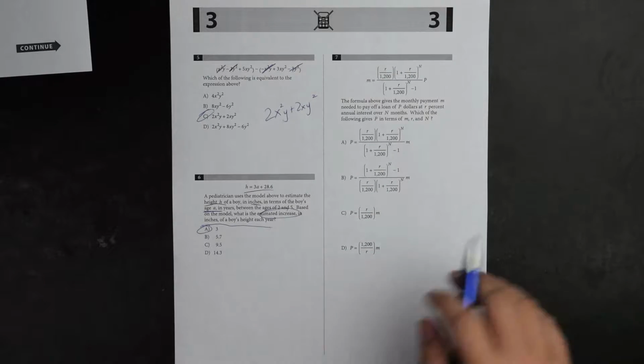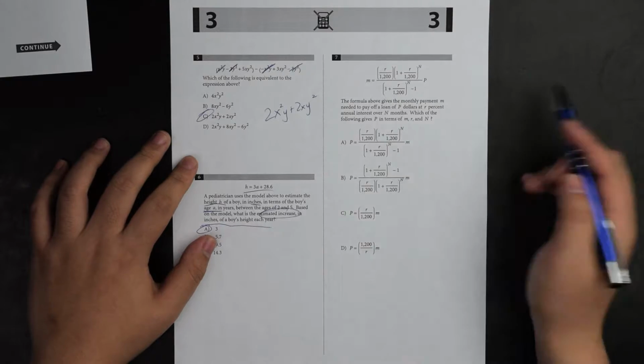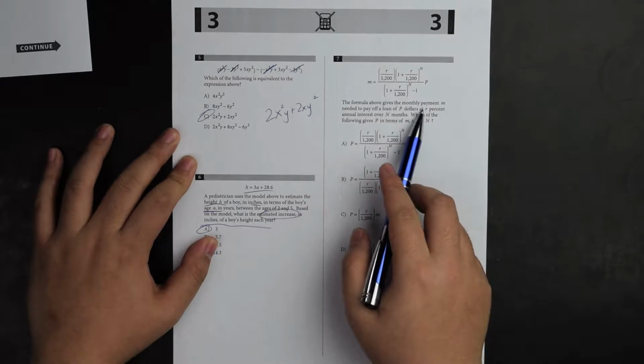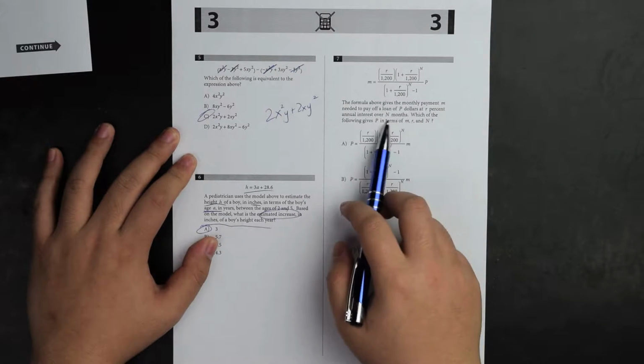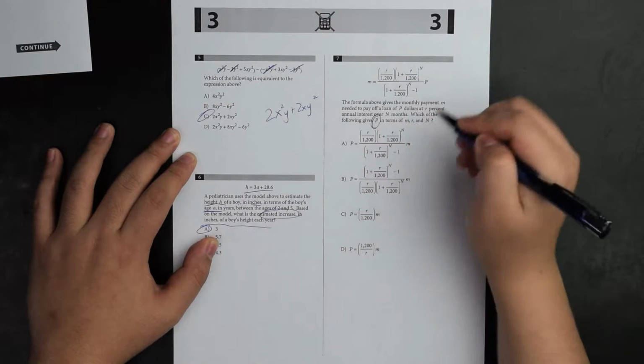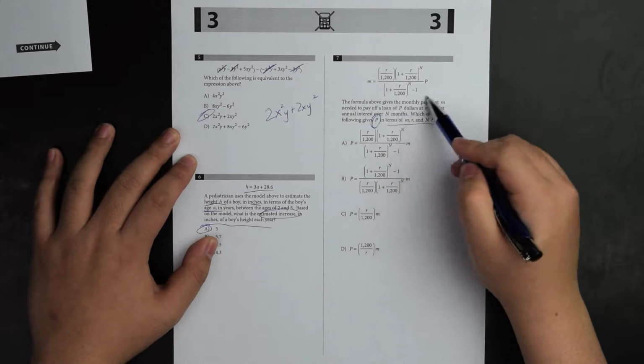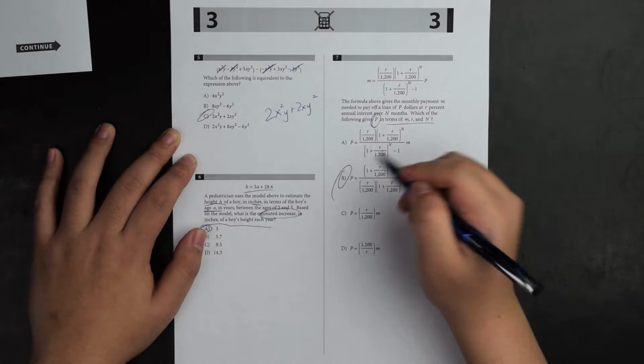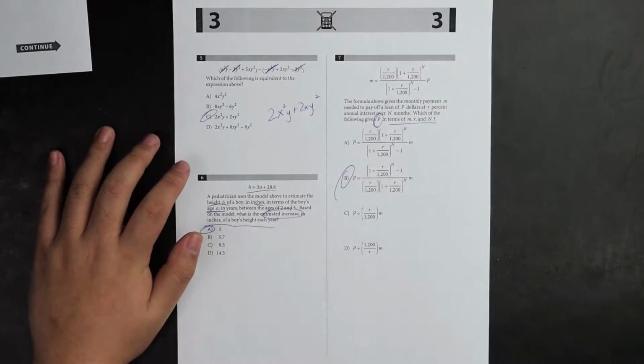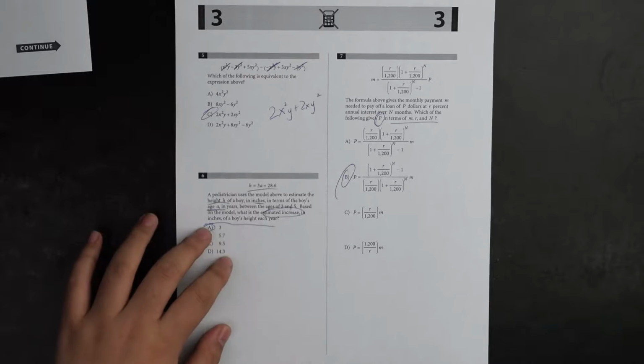For example, number 7, I'm looking at this question and it says, okay, it's giving me a loan, monthly payment, P, R, N, which of the following gives P in terms of R, N. Okay, so I need P by itself. Okay, so I got the answer B. Now I'm going to explain how I was able to get number 7 so quick.